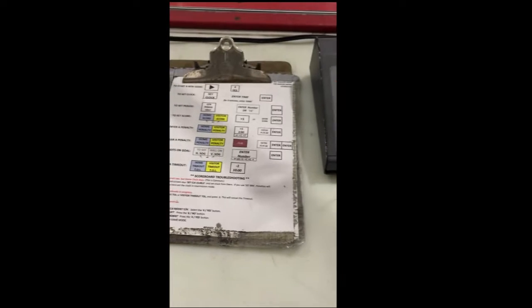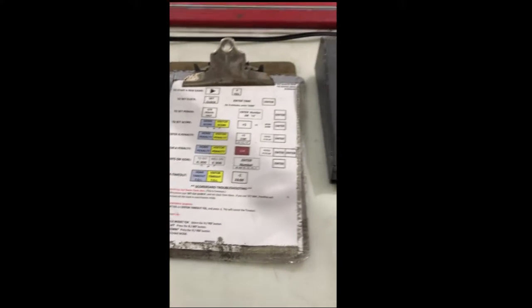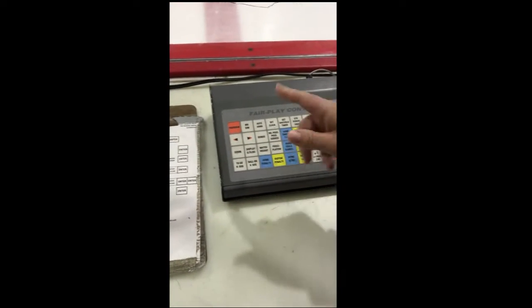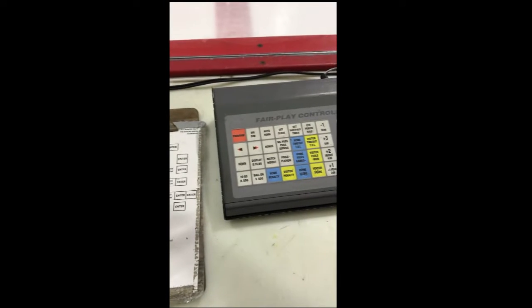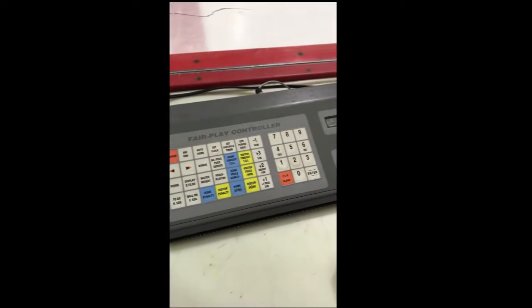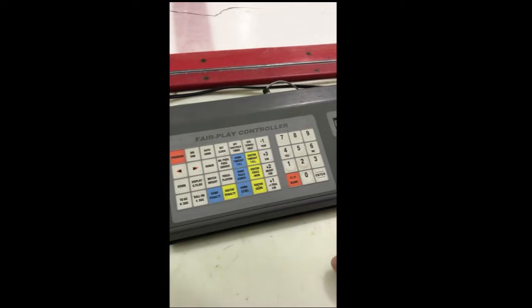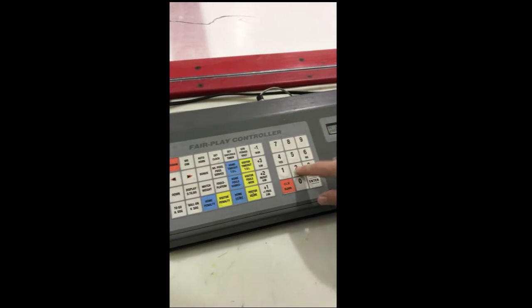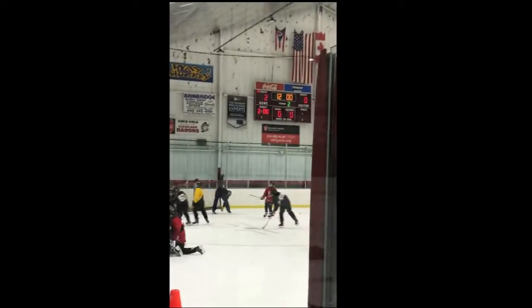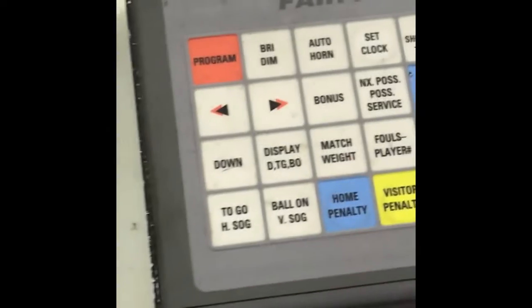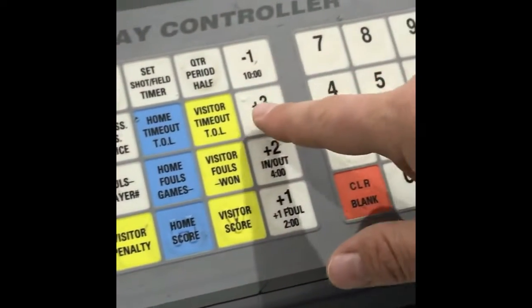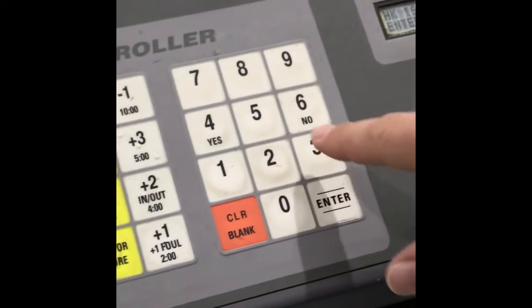All right, so home penalty, and this is where usually the issues are with the penalties. So let's do home penalty, and it's a 2 minute. Press that, and then you have to enter the player's number, and then press enter. All right. So let's say that there's a second penalty. Let's do home, and it's a 5 minute, and you put the number in, and you press enter.